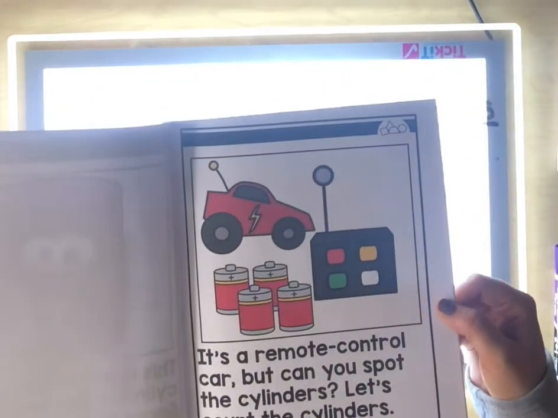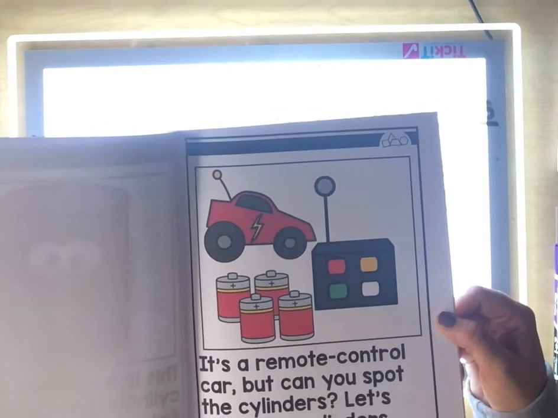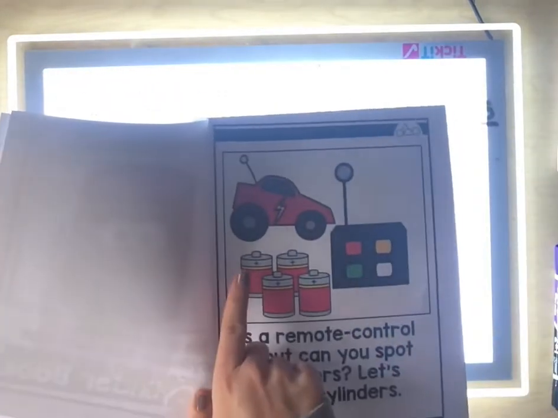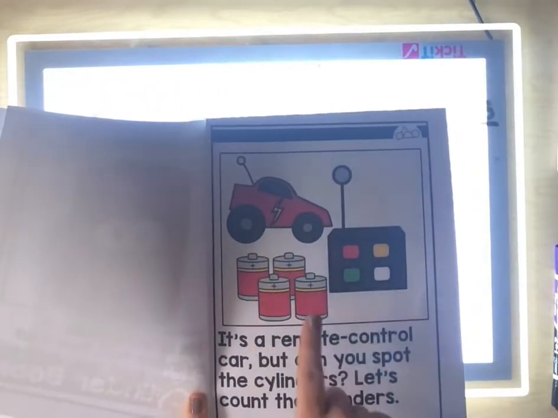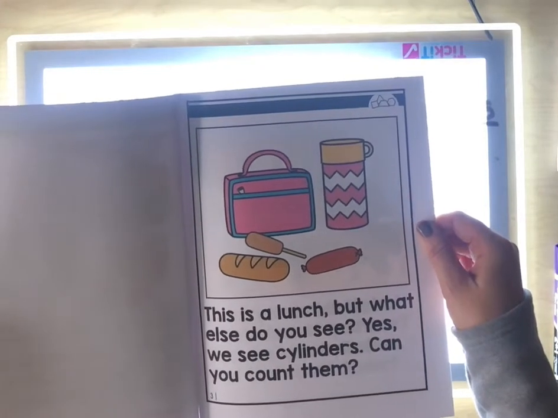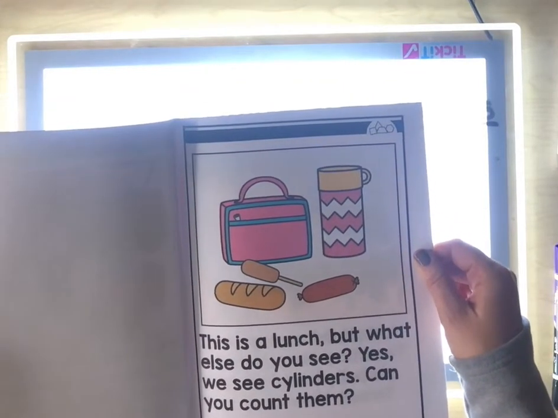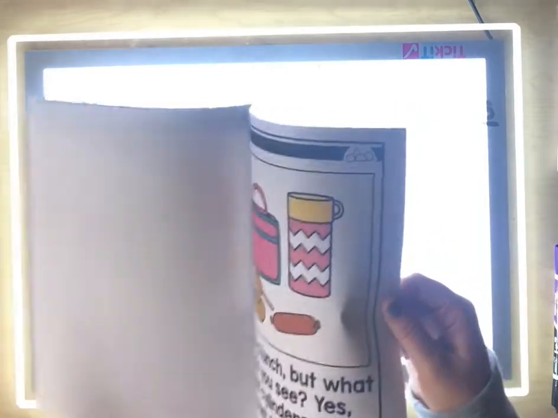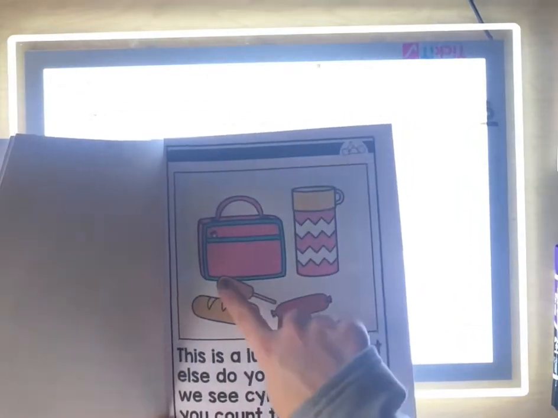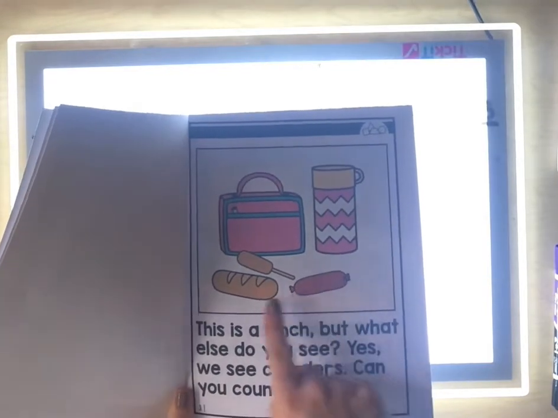Look, it's a remote control car. But can you spot the cylinders? Let's count these cylinders. Look in the batteries. 1, 2, 3, 4. This is a lunch, but what else do you see? Yes, you see cylinders. Can you count them? 1, 2, 3, 4. See that? That looks like a cylinder shape.